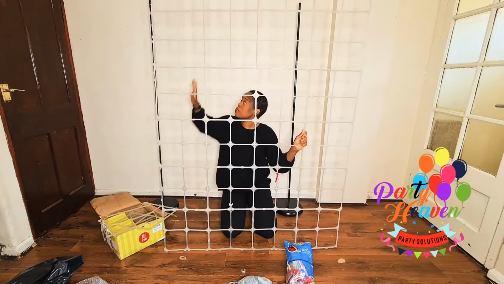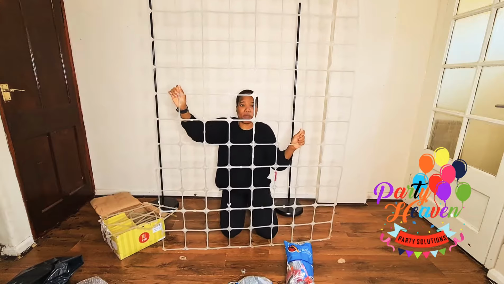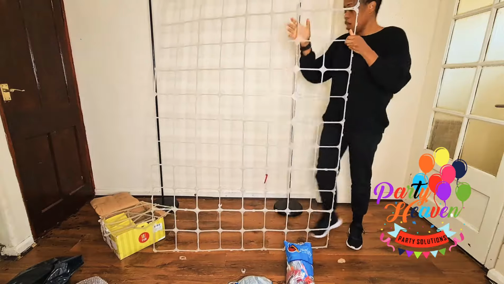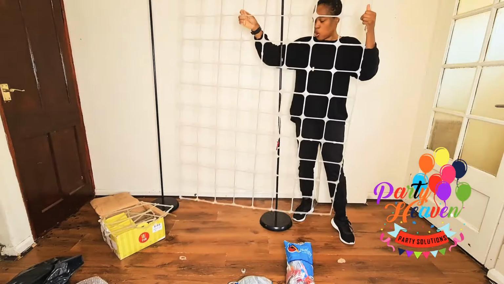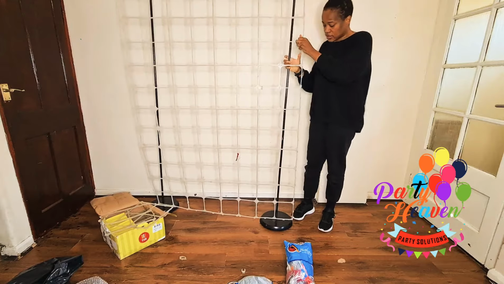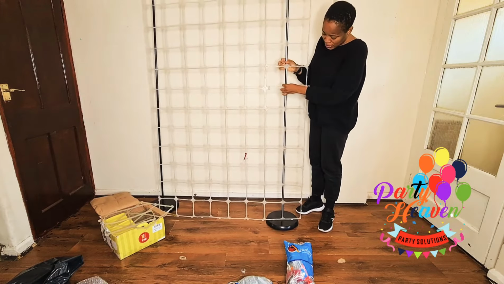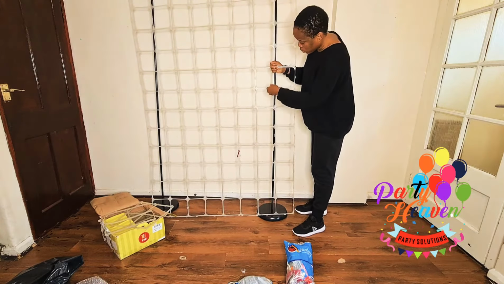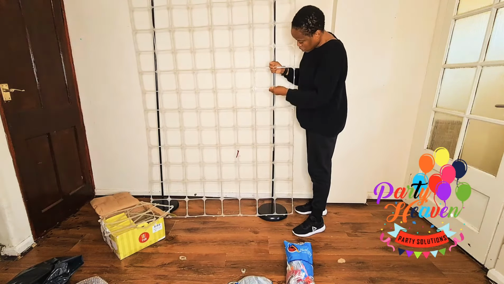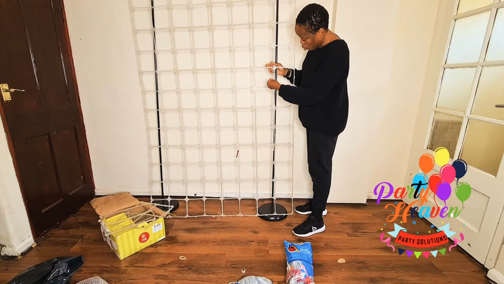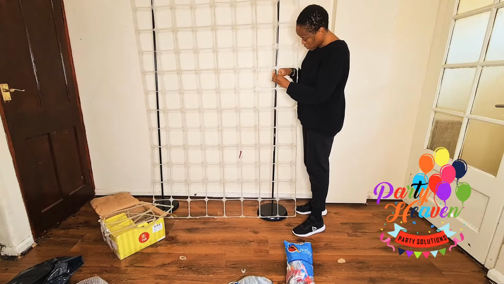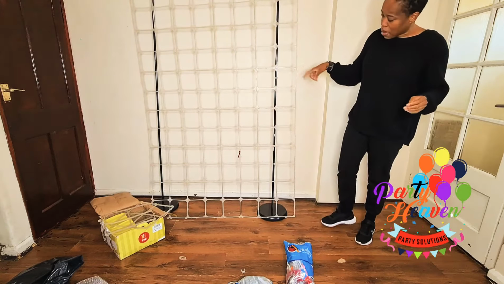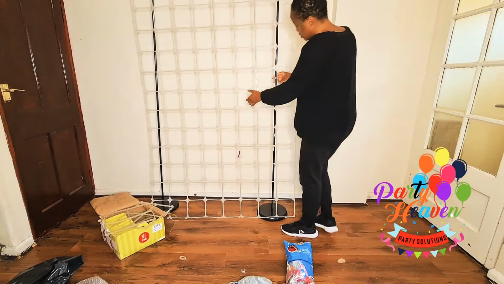If I'm not going to be putting the balloon wall on a wall, this is going to be my go-to instead of using a grid panel. I'm going to attach it to my IKEA stand. I'm sure you guys know about the IKEA stand. The good thing is it comes with clips that you can easily use to hold on to whatever you want. The clips fit into your stand and hold it together. Can you see?